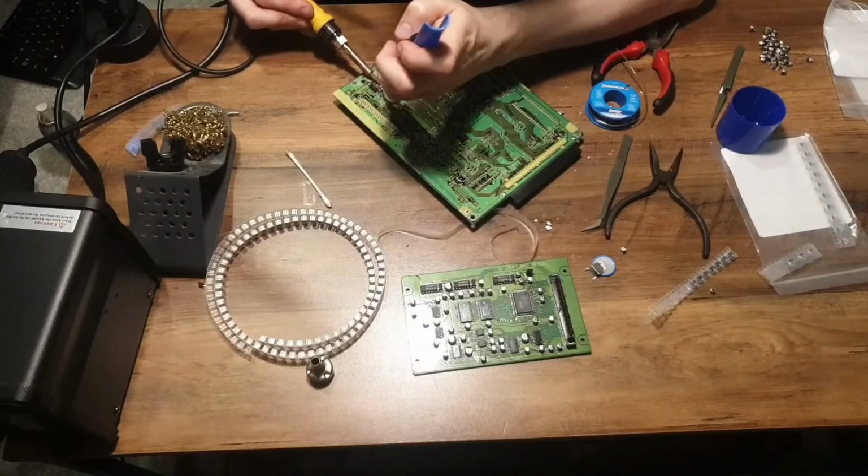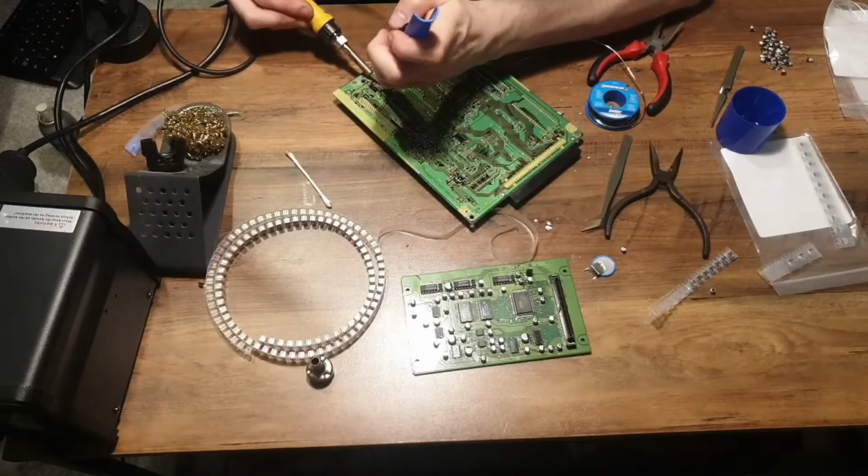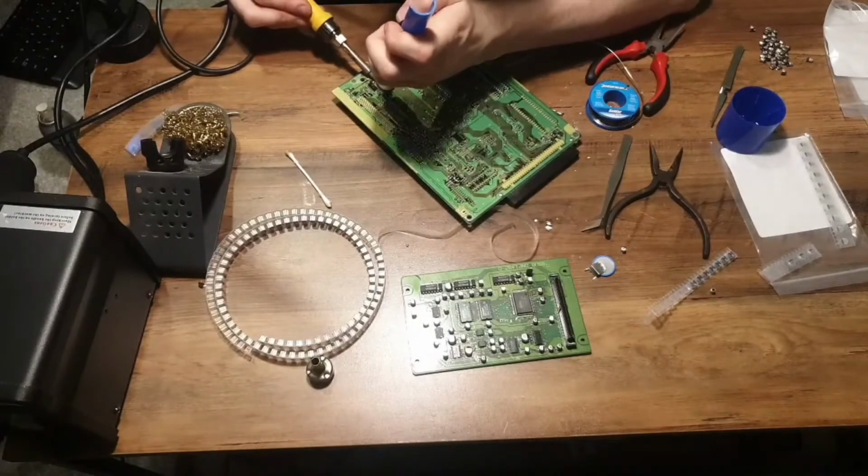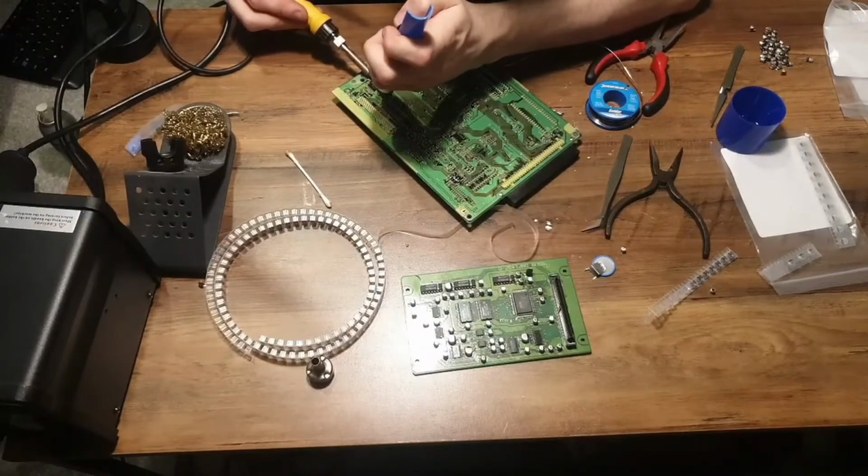Feels like I'm going to rip up the trace more than I'm going to clear it. In fact, I think it's already starting to not be happy about.